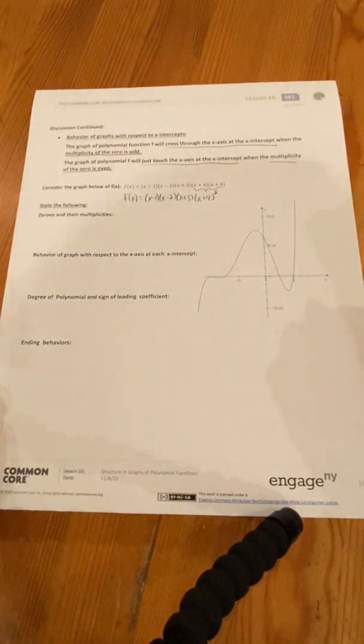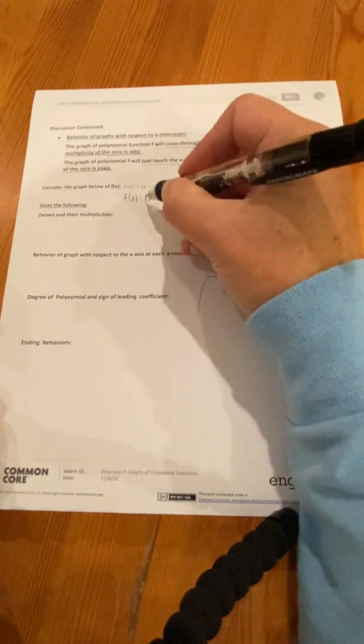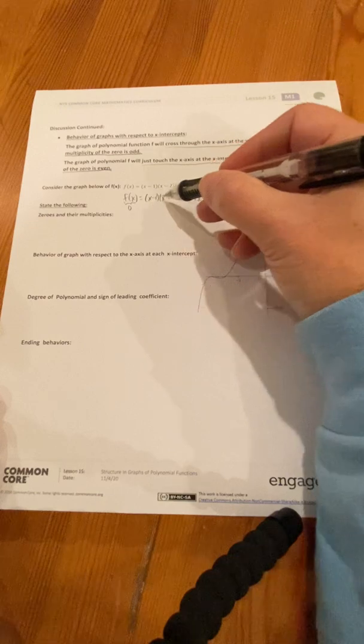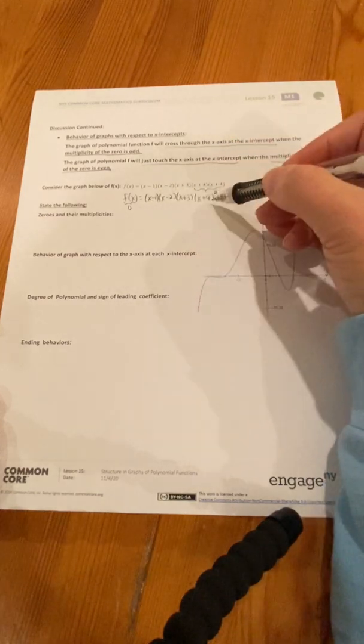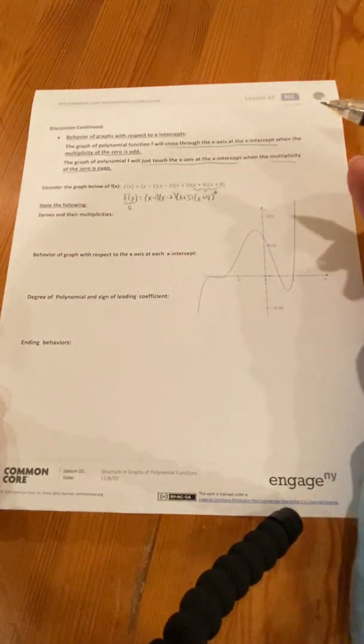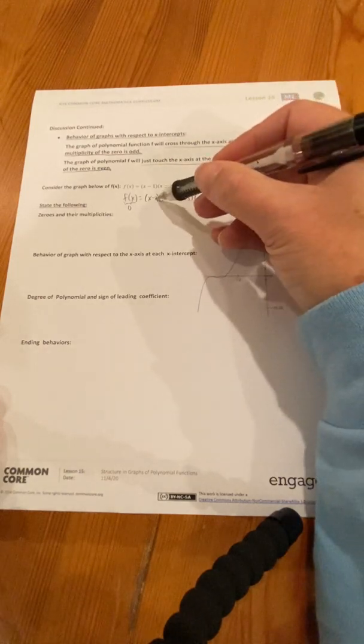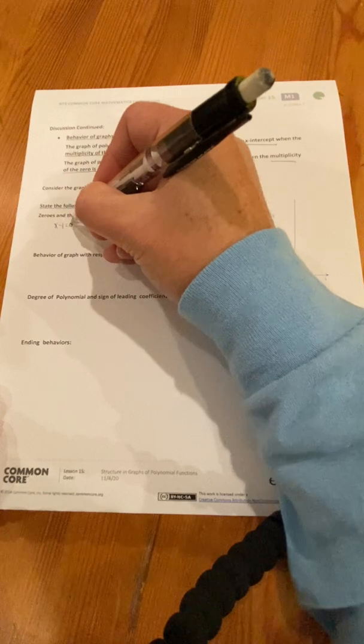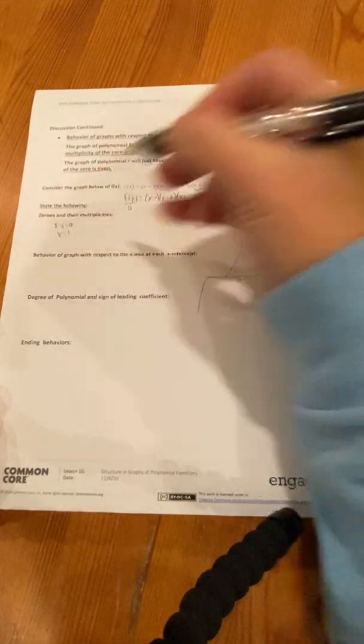Now, to find the zeros, we are basically saying, when y equals 0, what x value will make these factors equal to 0? So it's basically just set each factor equal to 0. One of the zeros would come from having x minus 1 equals 0, so x equals 1 would be a zero.